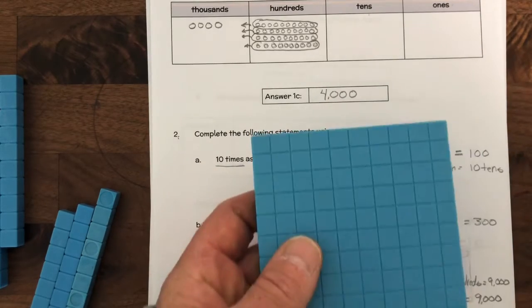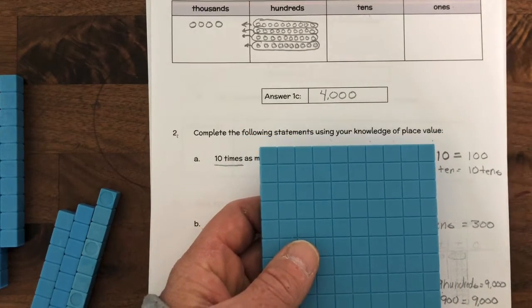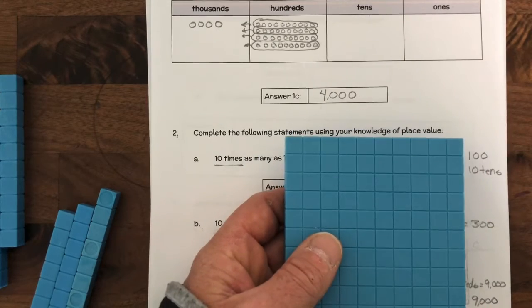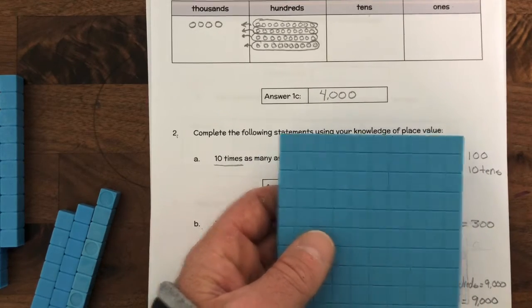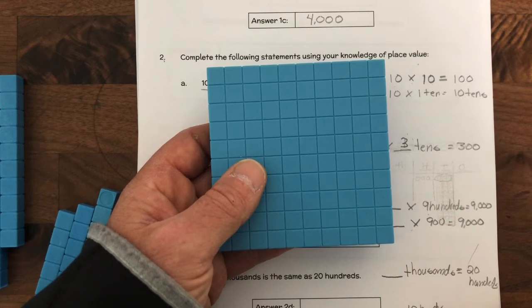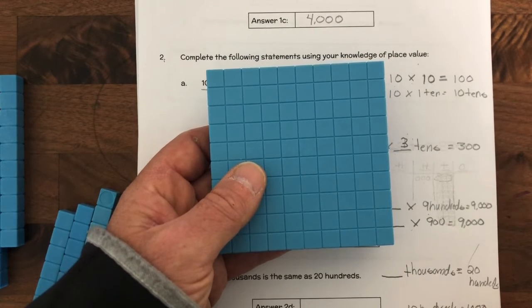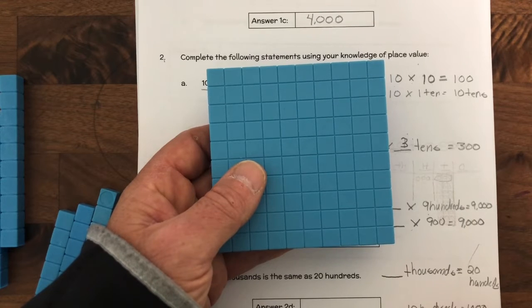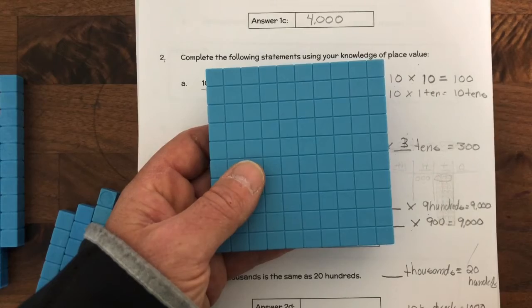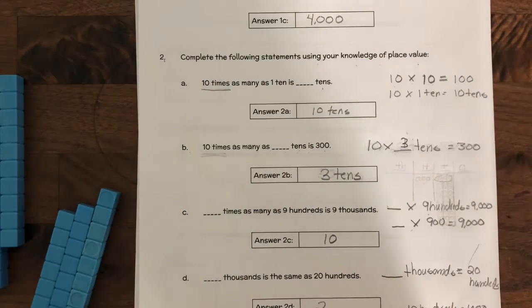So I know 10 hundreds is 1,000. So 10 of these hundreds is equal to 1,000. All right? So 20 hundreds would be equal to 2,000. So down here would be 2,000.